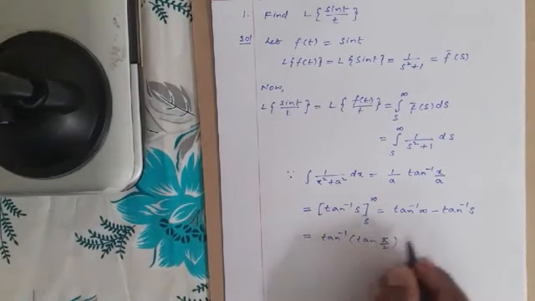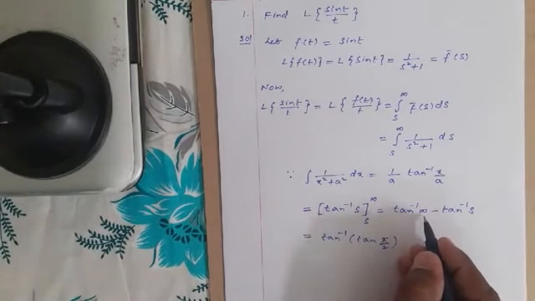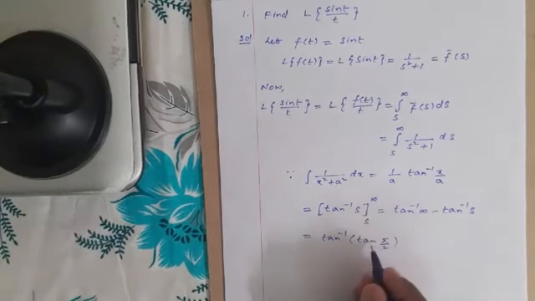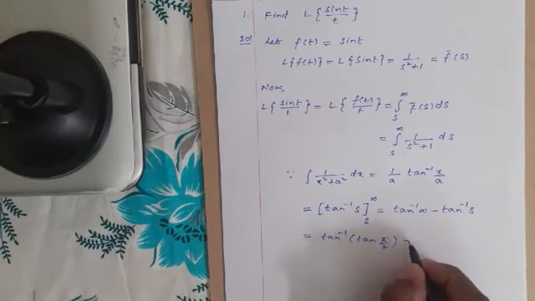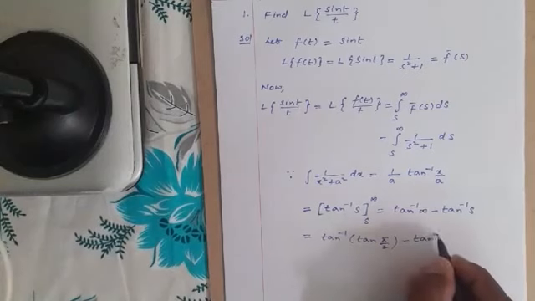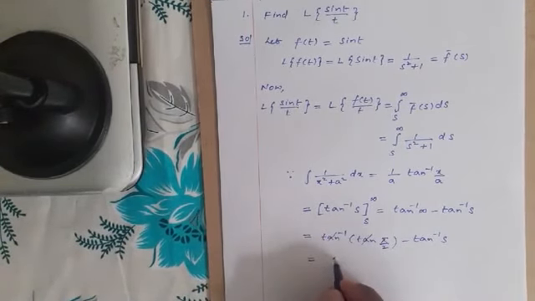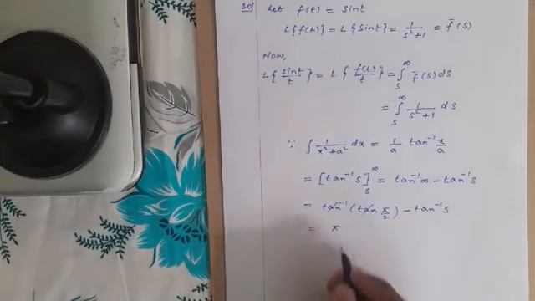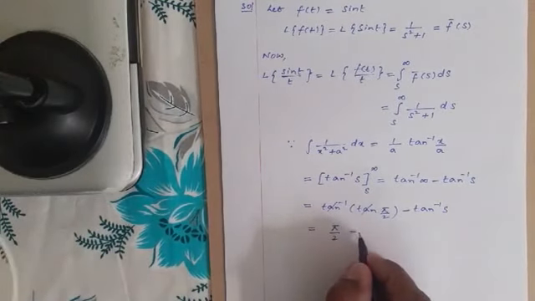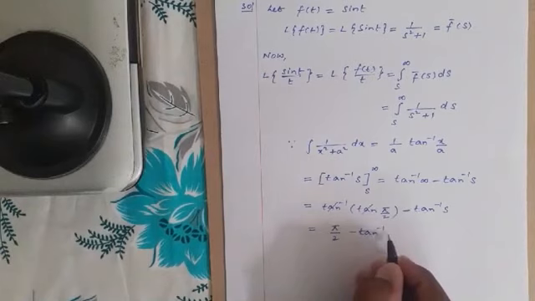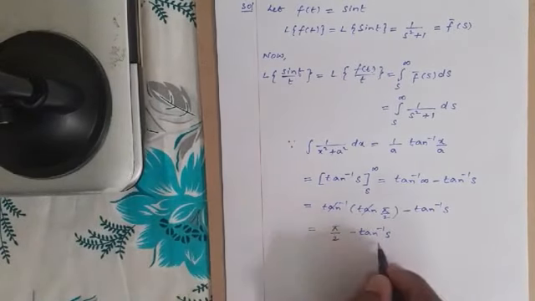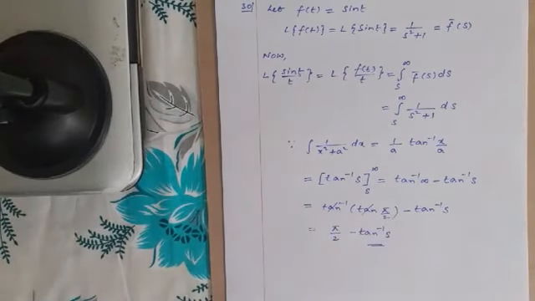As you know, tan pi by 2 is infinity, so in place of infinity I am writing tan pi by 2, minus tan inverse s. Now I can cancel tan, then the answer is pi by 2 minus tan inverse s. So this is the solution of the given problem.